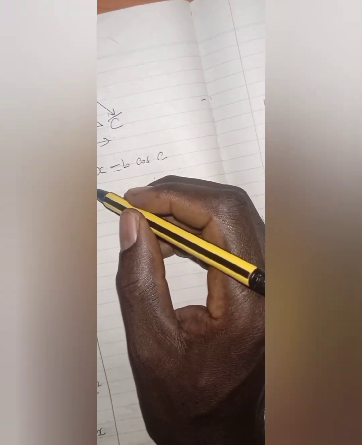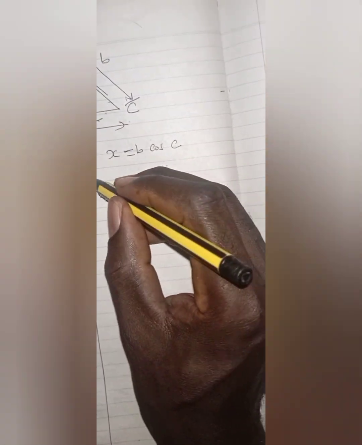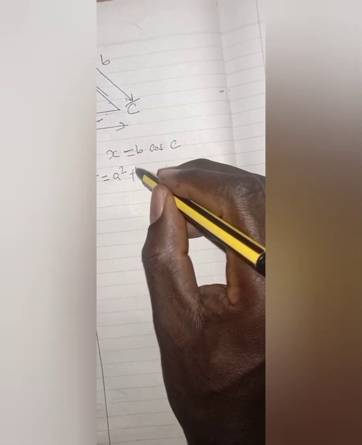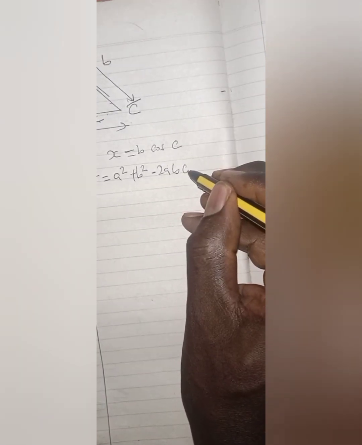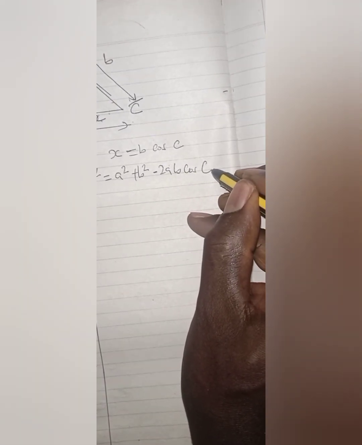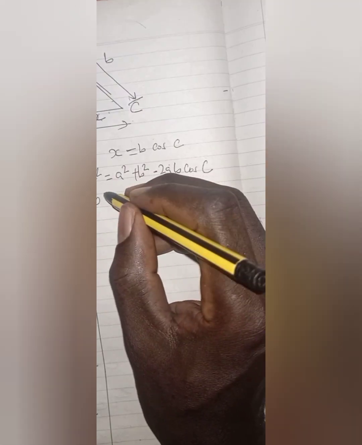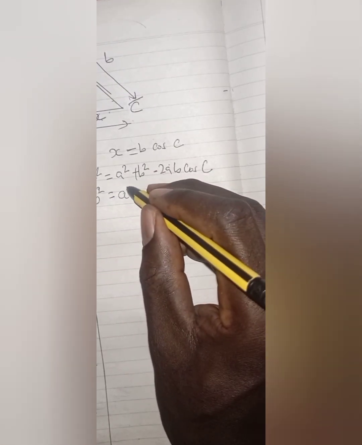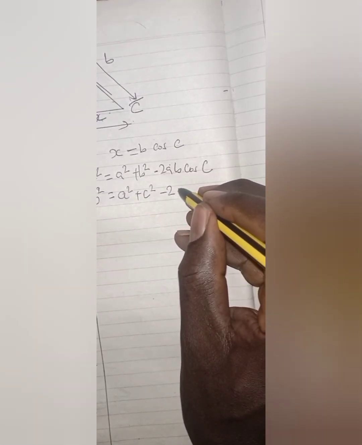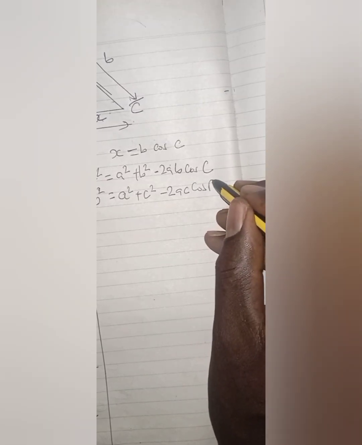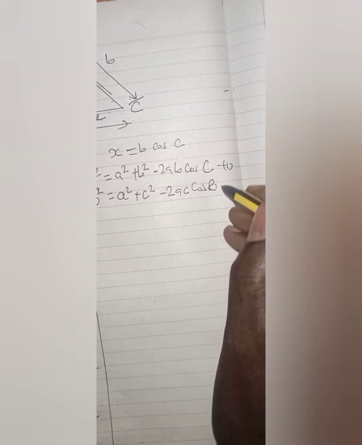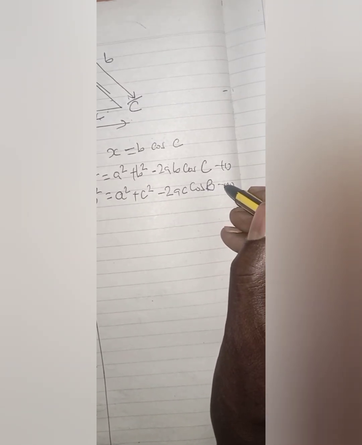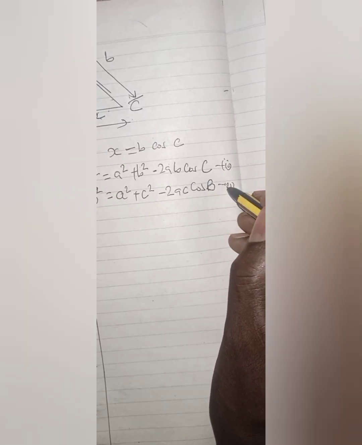So what we have now is this equation: C squared is equals to A squared plus B squared minus 2AB cos C. If we made B squared the subject of the formula, we shall get A squared plus C squared minus 2AC cos B. So this is our first equation. This is our second. This is our third equation. This is our fourth equation.